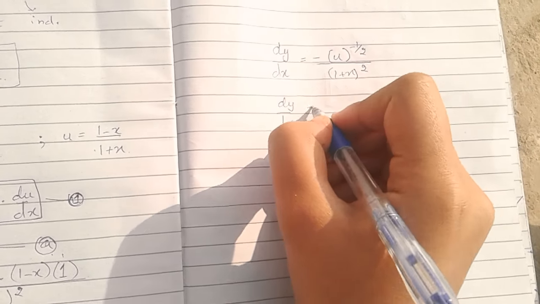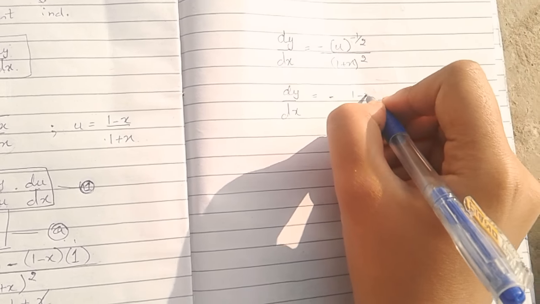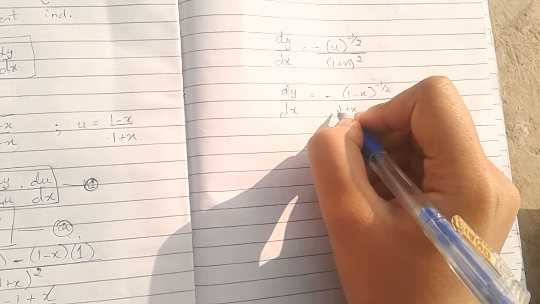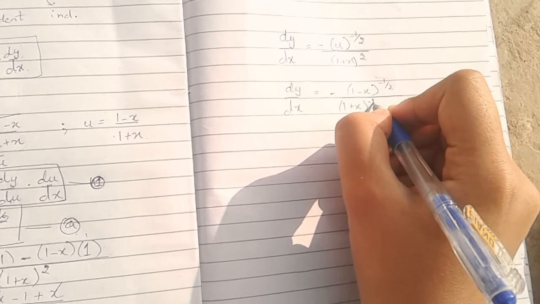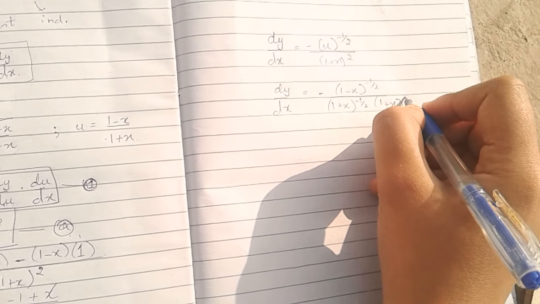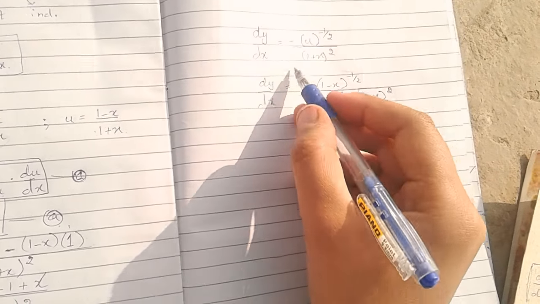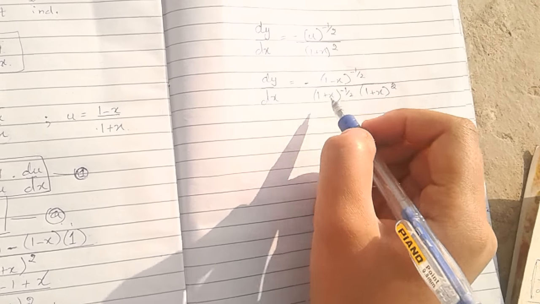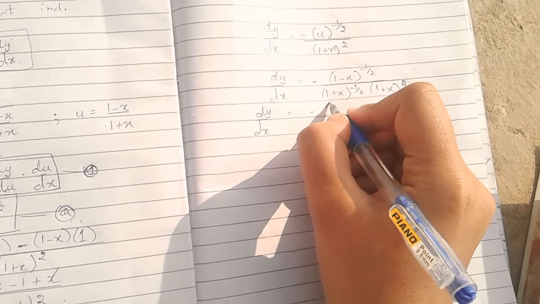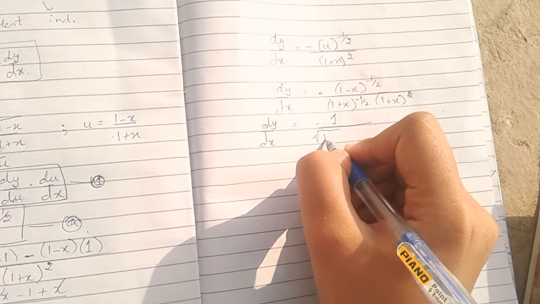It's your choice, you can put it back in the equation when solving it. So u is equal to 1 minus x divided by 1 plus x, and here we have put the value, (1 minus x) power minus 1 by 2, in this. So this will be minus 1 over the square root of 1 minus x.